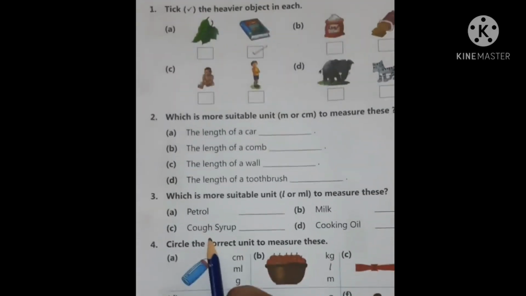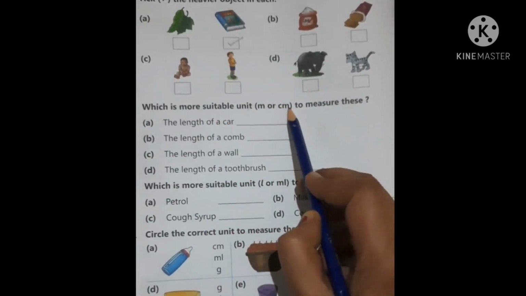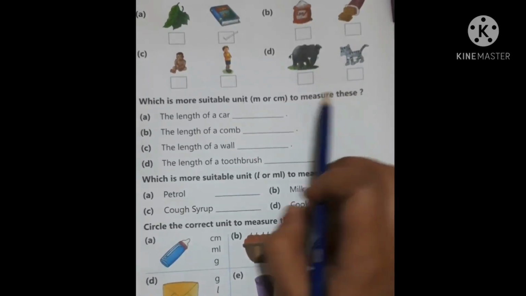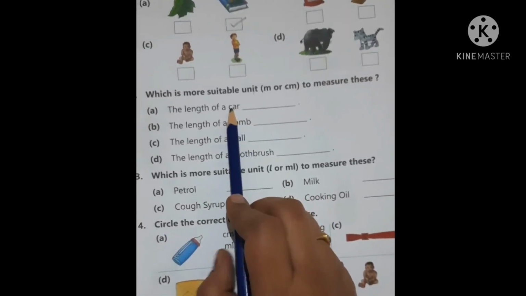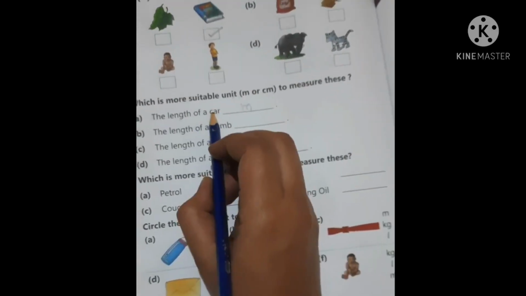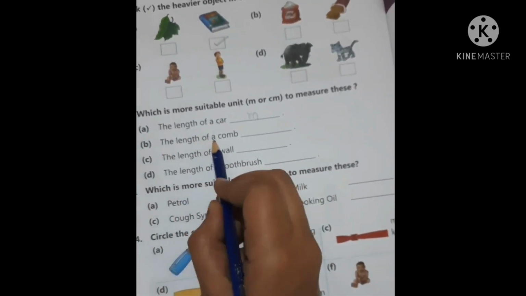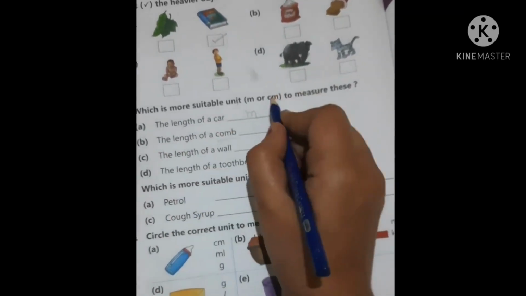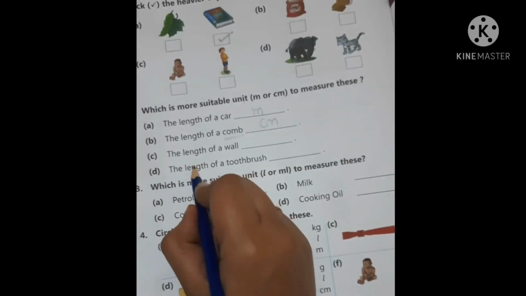Now, let us see the second question. Which is the more suitable unit, meters or centimeters, to measure these? The length of a car will be in meters or centimeters? It will be in meters. A big object will always be in meters. The length of a comb is a small object, so it will be in centimeters. Now understand these two questions and complete.